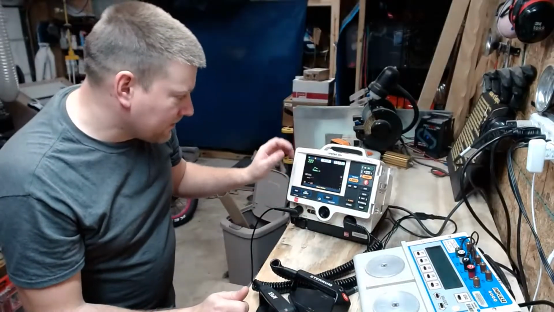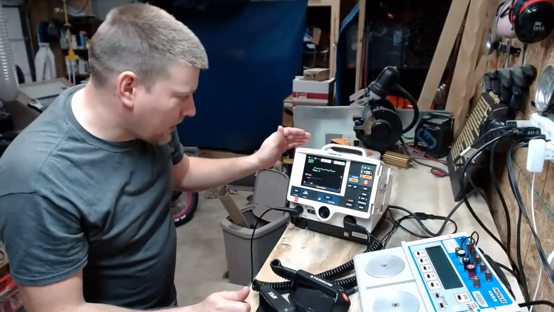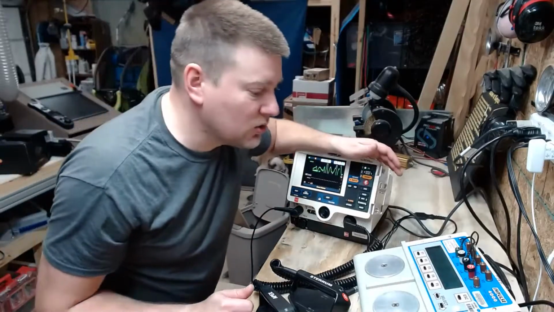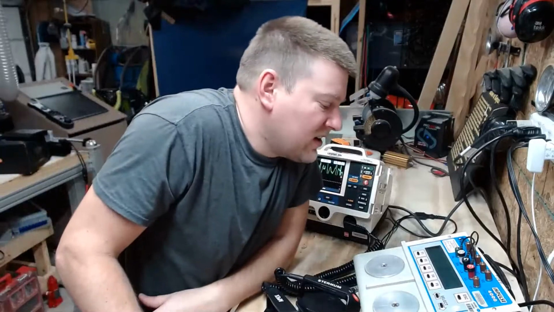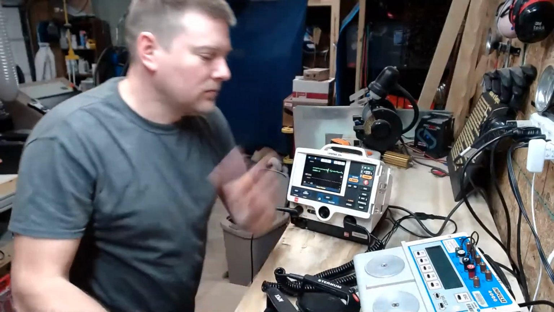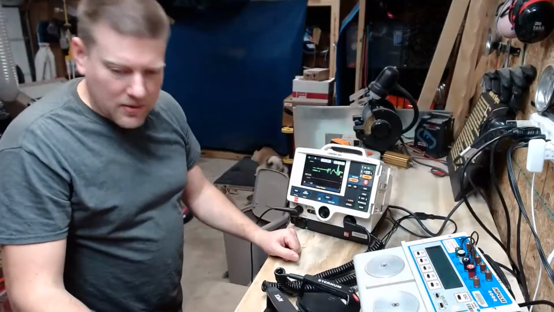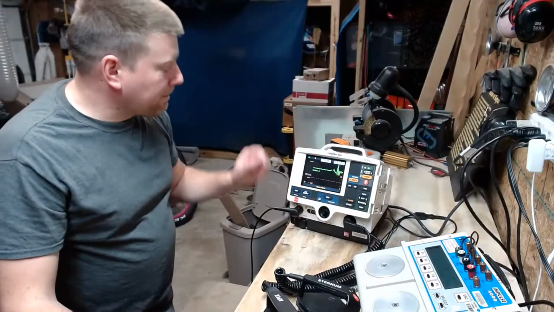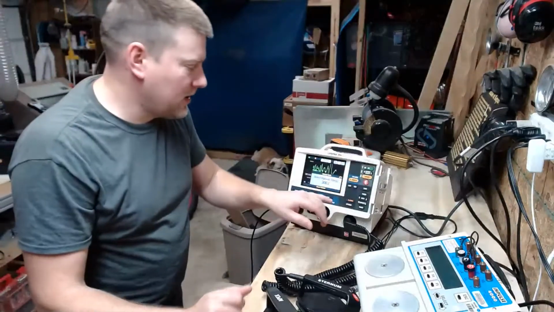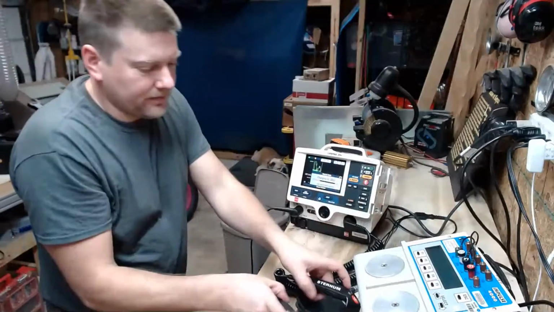So you can see. All right, so it's looking for a heart rate right now. So I discharged at 360 joules. Over here on my analyzer, it's reading 369.2 joules. That one's good. And from here, you're going to select a different energy range. So set it at 300, charge.